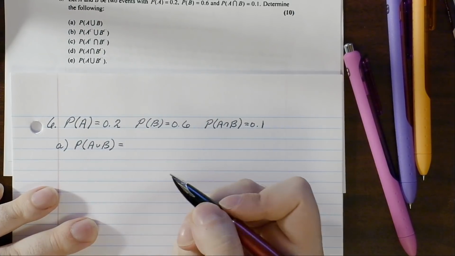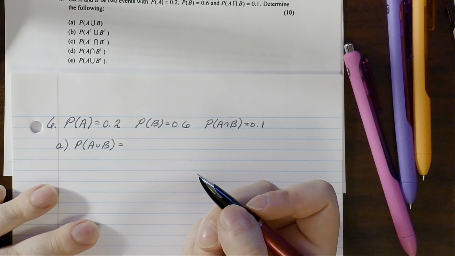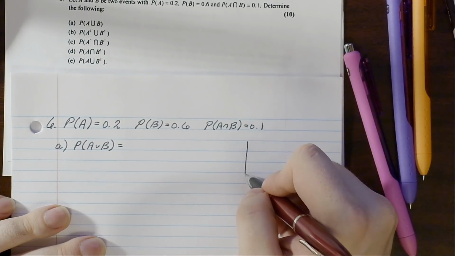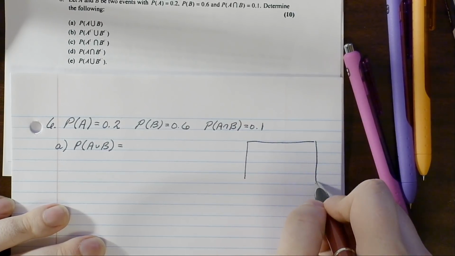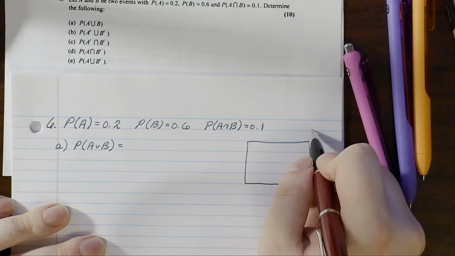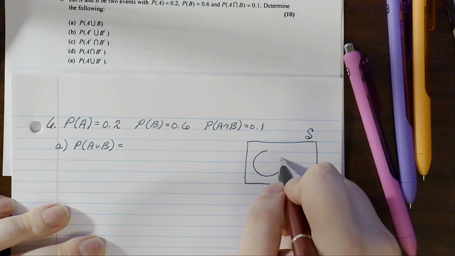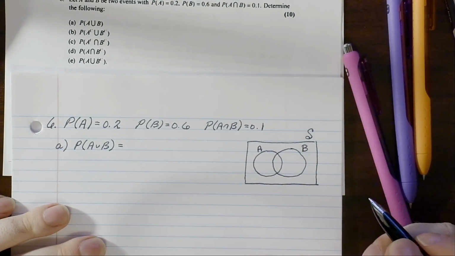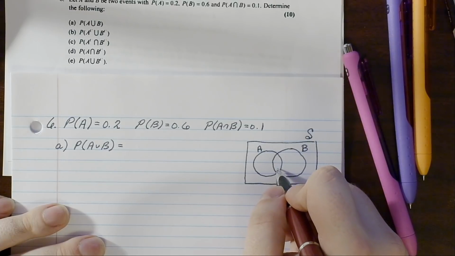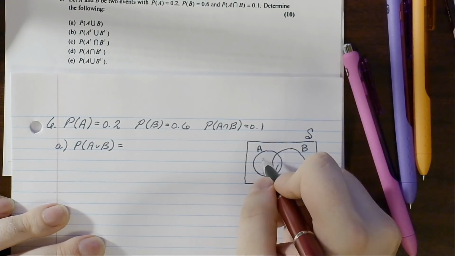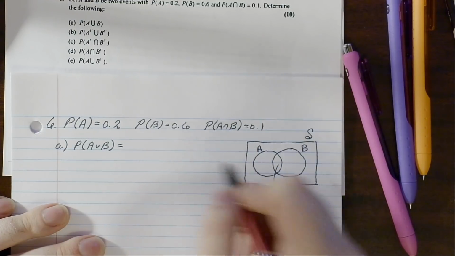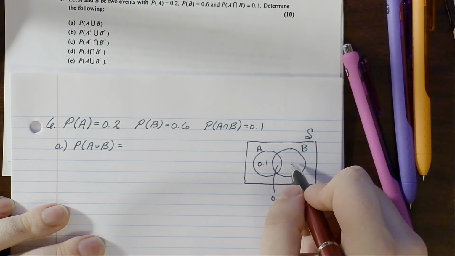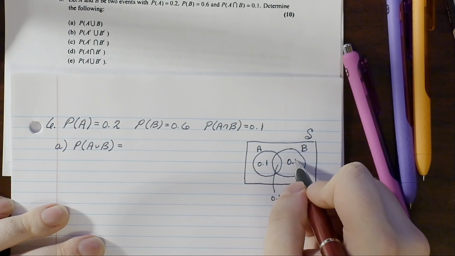So I have the union. Well, probably before I want to do anything, I should draw my Venn diagram. I'm working in a sample space now. Here's A. Here's B. And I'm told that this is 0.1. For A, it's 0.2, so 0.2 minus 0.1 gives me 0.1 here. And lastly, I have 0.6 for B, so 0.6 minus 0.1 gives me 0.5.